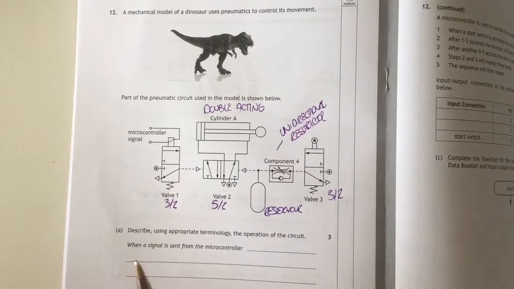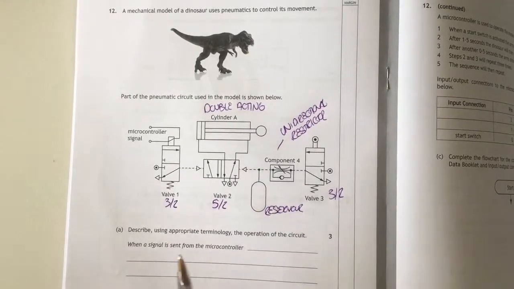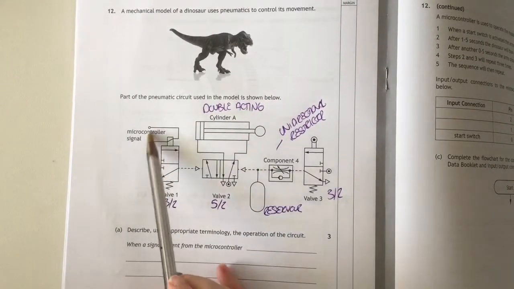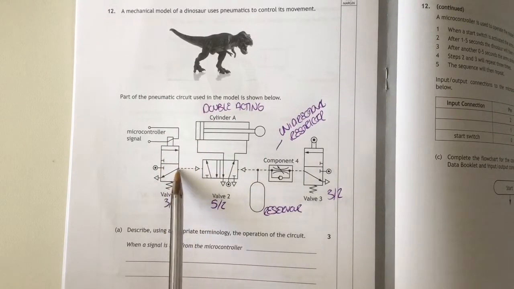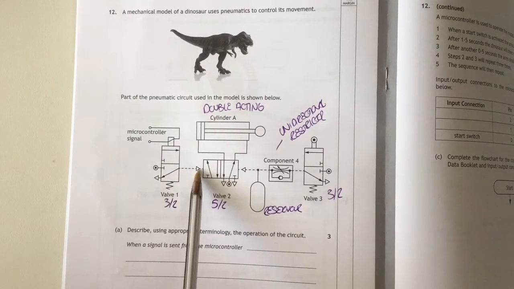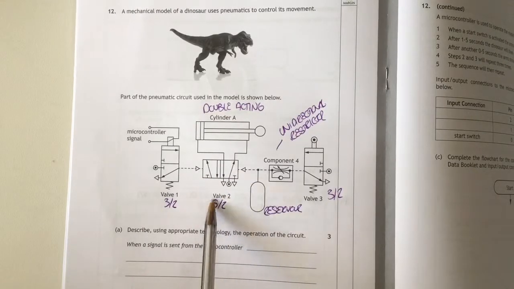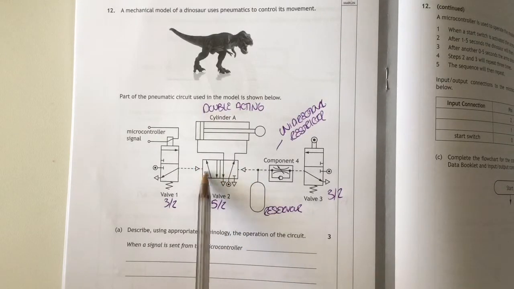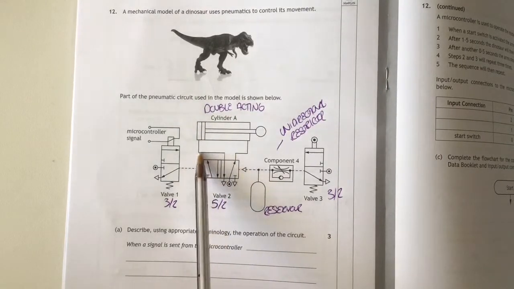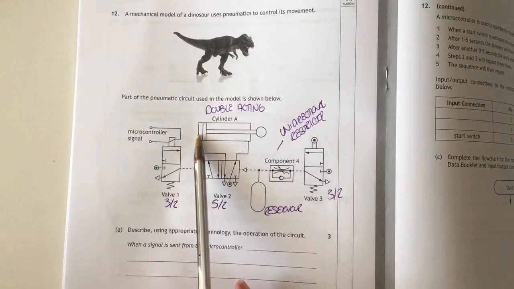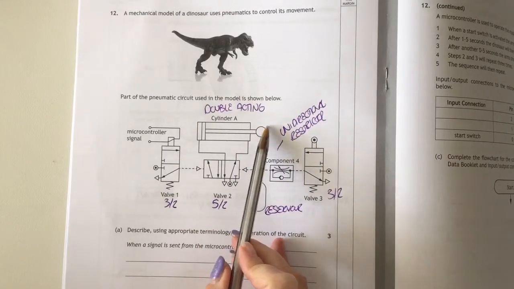The important thing to think about here is following the path of the circuit. So where is the air going? When a signal is sent from the microcontroller, so it's coming from here, it's actuating valve 1, the 3-2 valve, which causes a dashed line, which is pilot air. So pilot air goes into the left hand side of the 5-2 valve, which means it's pushing in this direction. The main air is then allowed to flow into the left hand side of the double acting cylinder, so it's coming up to here, and it is causing the double acting cylinder to outstroke. So when air goes into this side, it will outstroke.